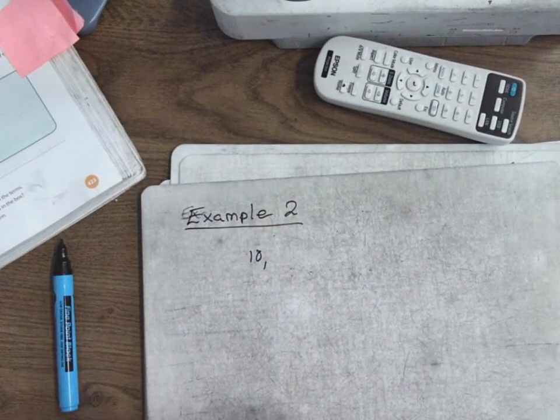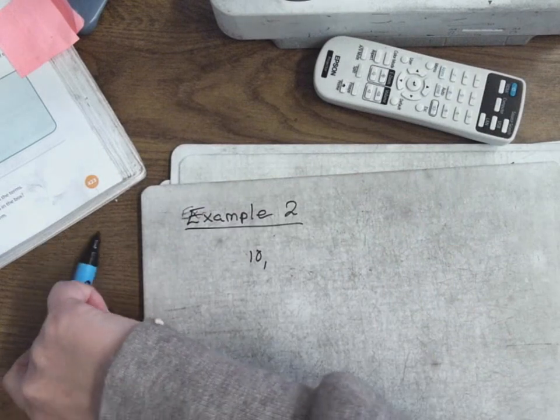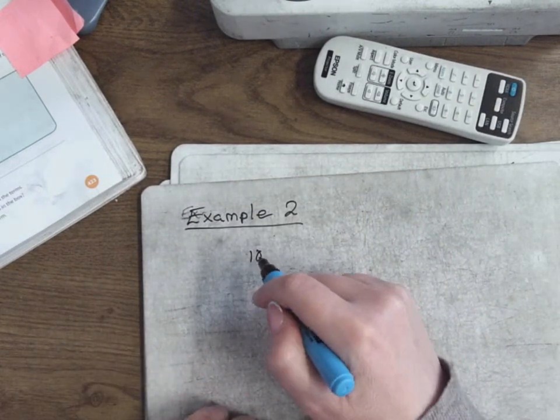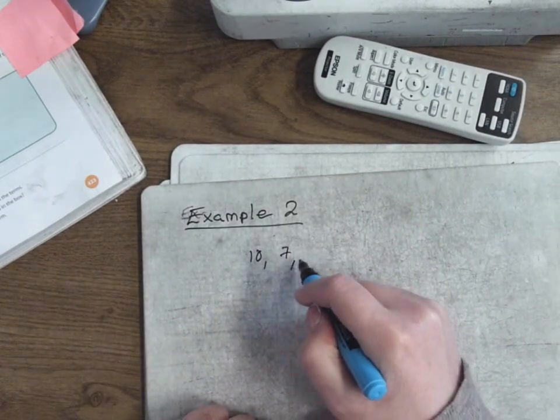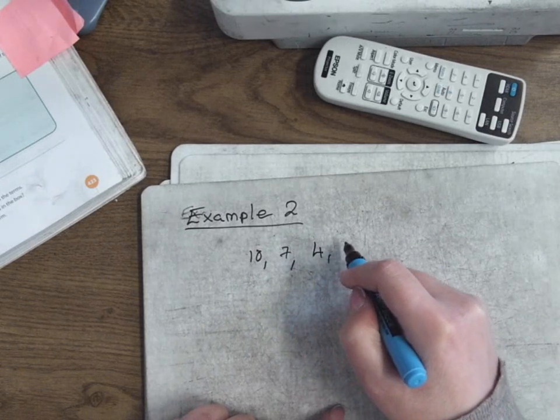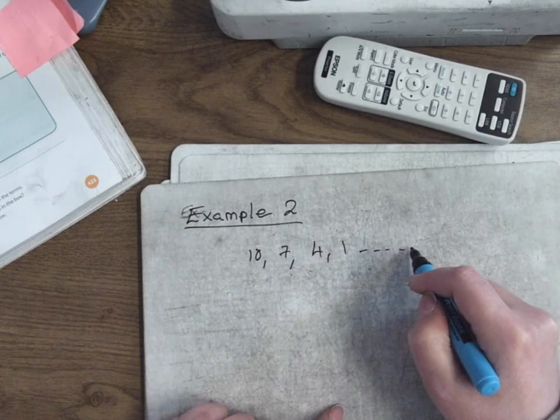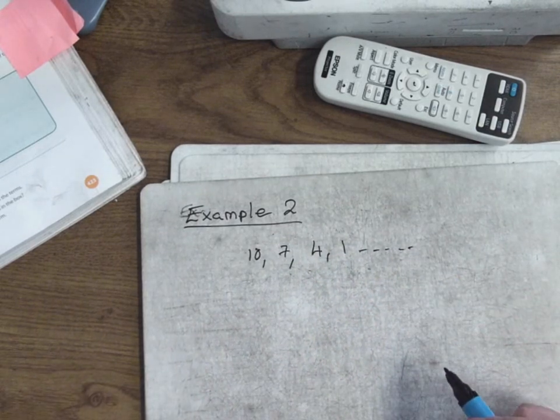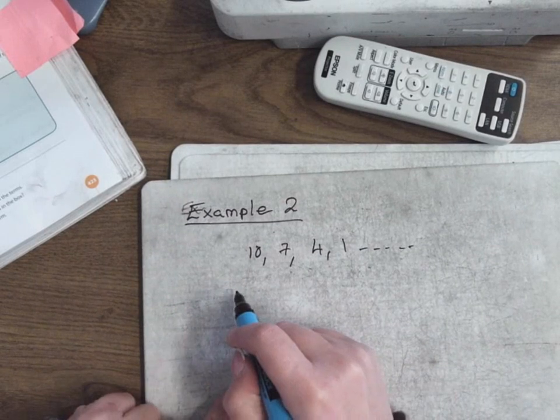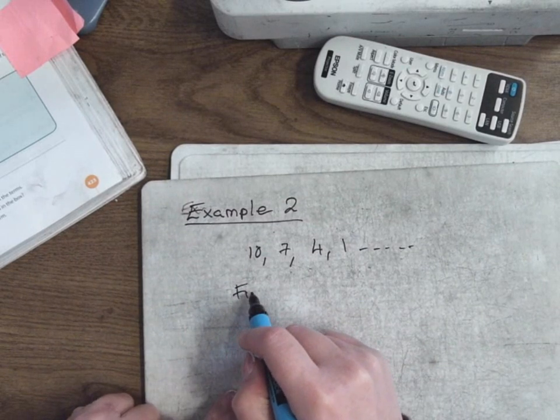I have a sequence: 10, then 7, then 4, then 1, dot, dot, dot. So the first thing, and the question is find Tn. So the question is find Tn.